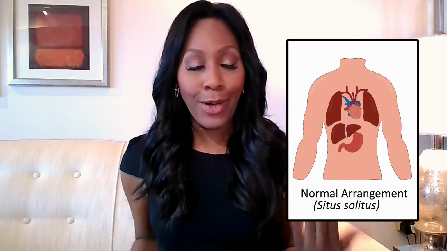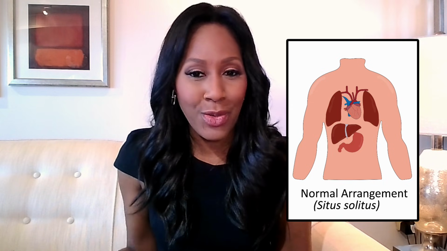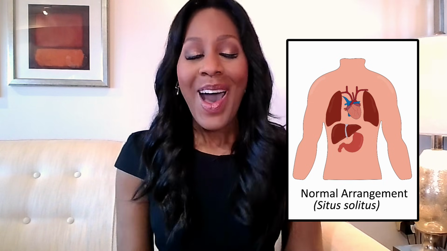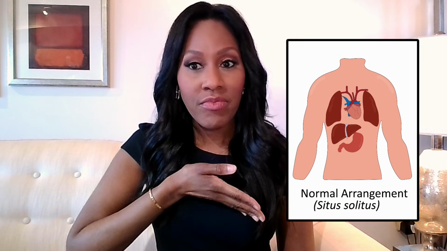Let's talk about our normal anatomy so I can explain what these conditions are. And by the way, these conditions have to do with anatomy and the position of our anatomy, meaning the position of our organs. Now, normally in our body, it's called situs solitus, although we don't really use that term in medicine, to be honest with you. But generally, the heart is aimed towards the left side of the chest.